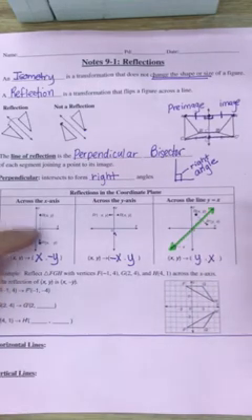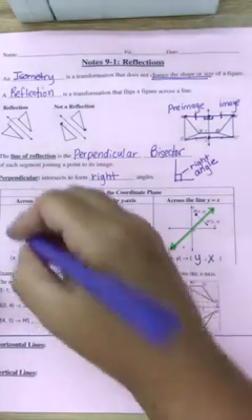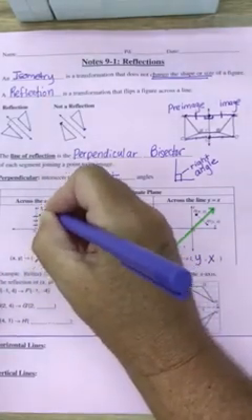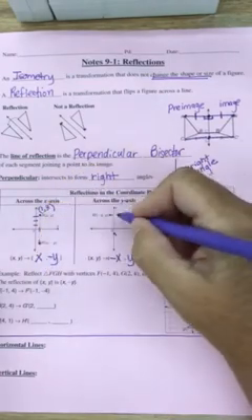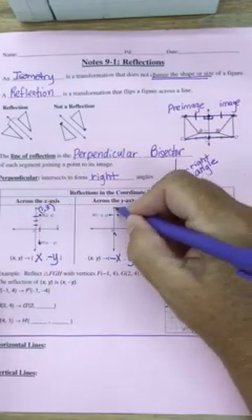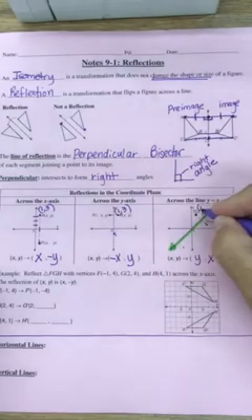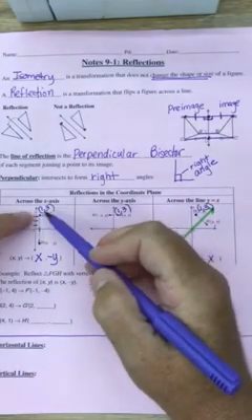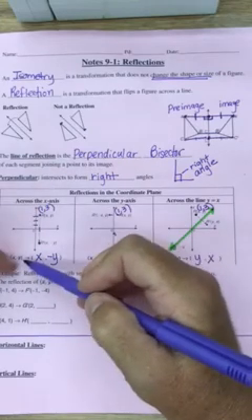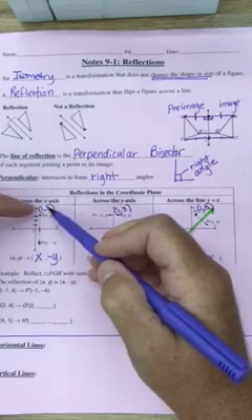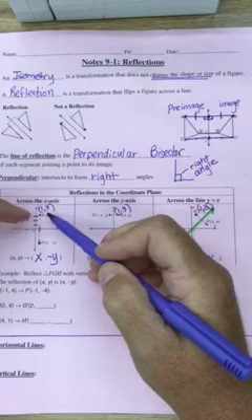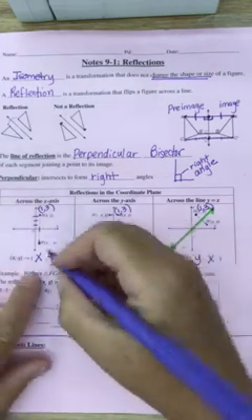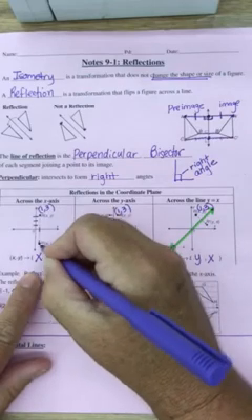So if I were to put in values for these points, if I called this point 1, 3, if 1 is x and 3 is y, when you reflect across the x-axis, the new coordinate will be 1, negative 3.